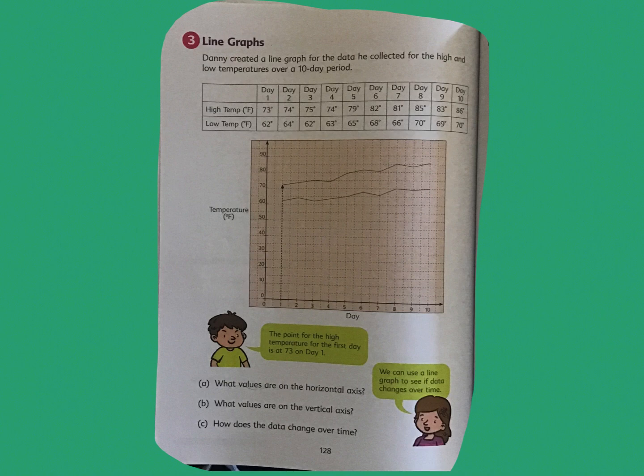Let's look at this, line graphs. Danny created a line graph for the data he collected for the high and low temperature over 10 days. Let's go down to A. What values are on the horizontal? The day. Now let's look at the vertical. What is on the vertical? The temperature.